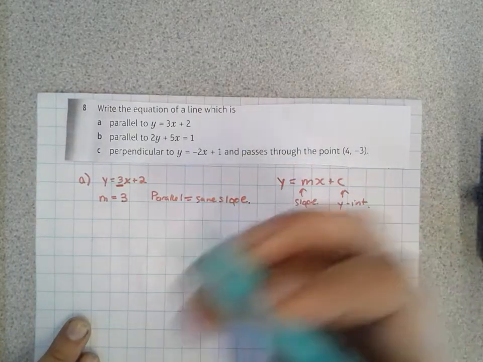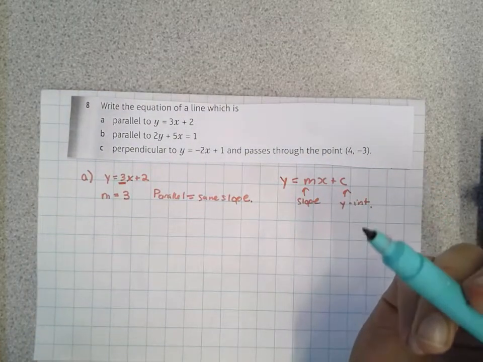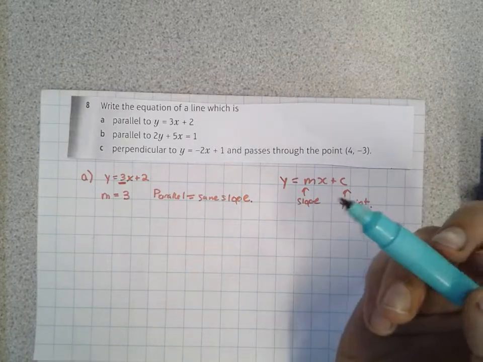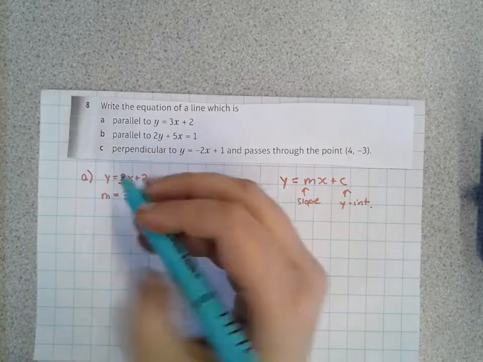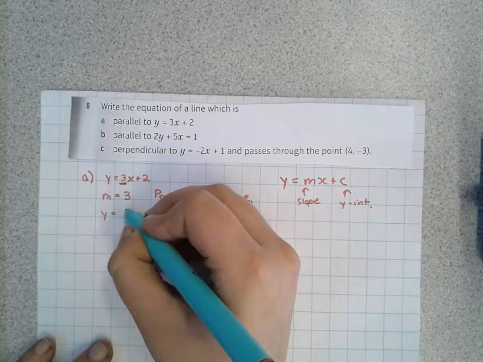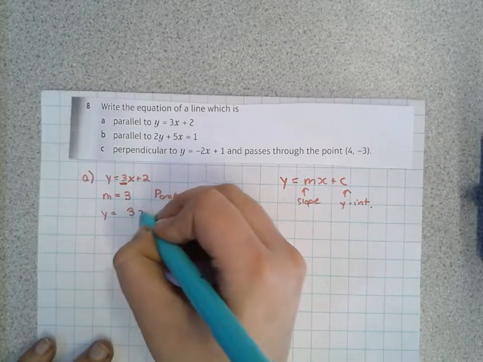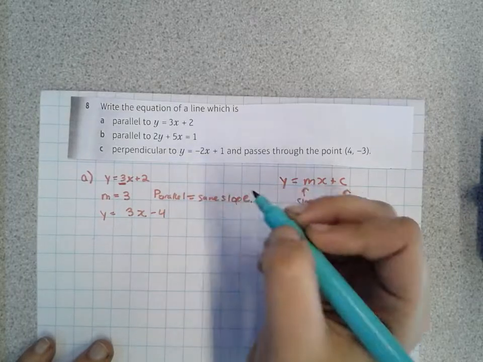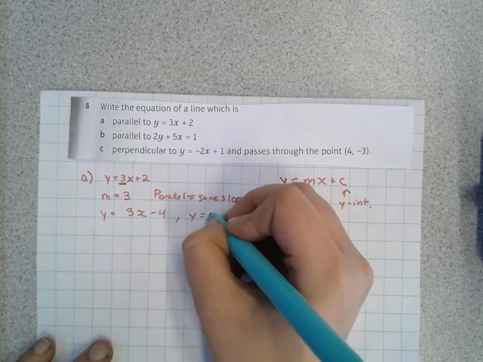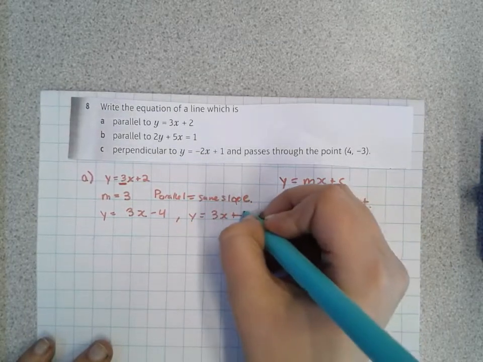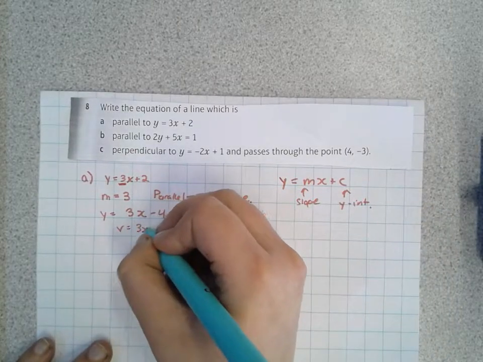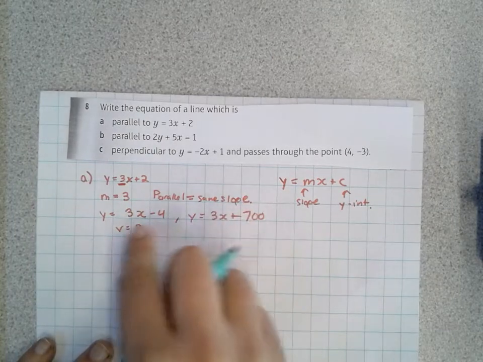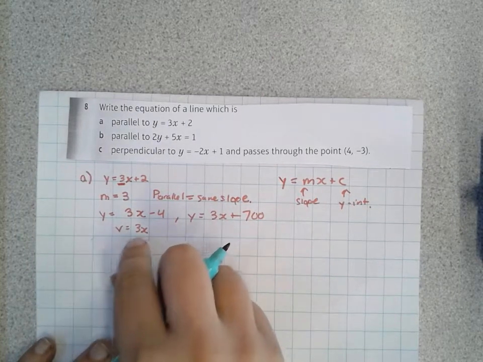Now, it does not specifically say which line we want that is parallel, so we can literally write any line we want down that has a slope of 3. So an example of that could be y equals 3x minus 4. Or we could have y equals 3x plus 700. We could also have y equals just 3x by itself. All of these lines are parallel because they all have the same slope of 3.